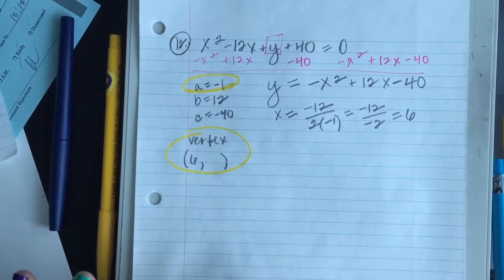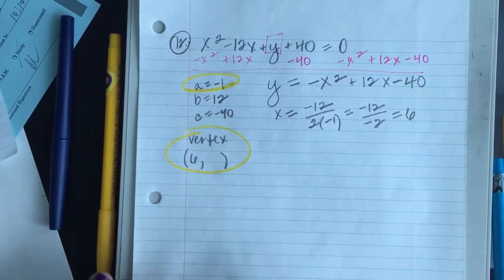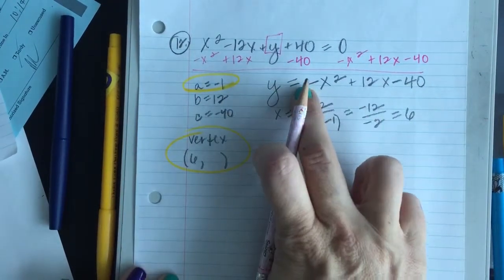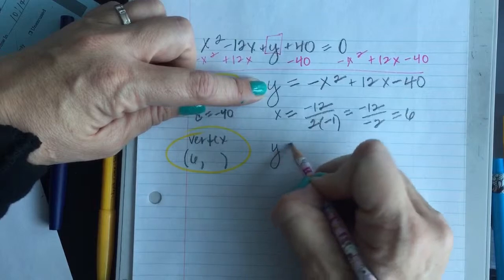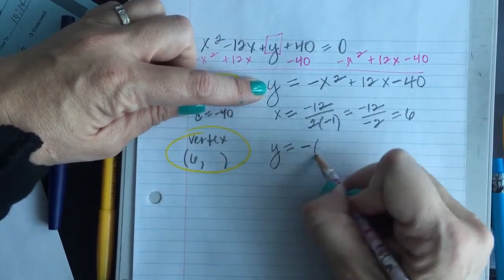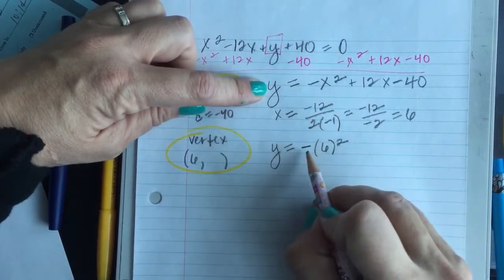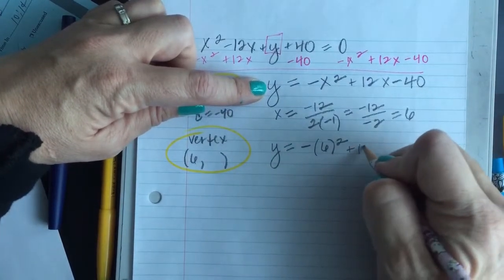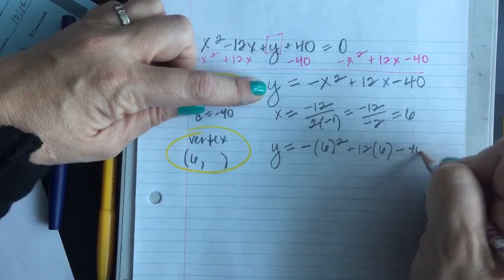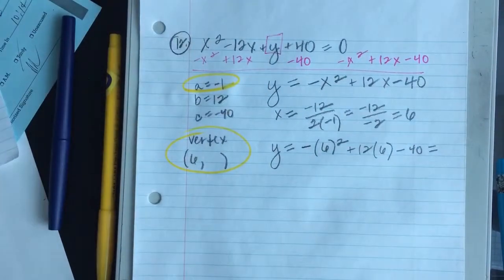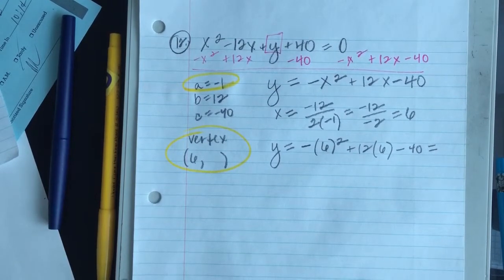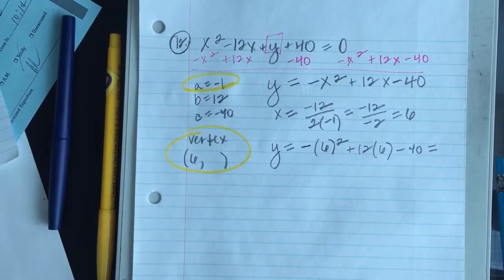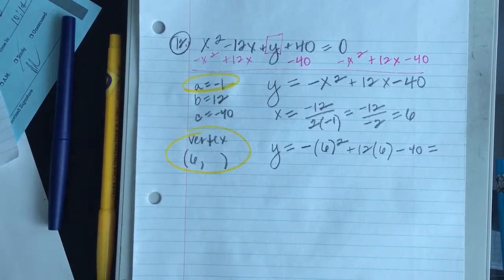What's my next move? Plug it in. Let's go take 6, drop it into this equation we simplified to. Y is equal to. Make sure you're dropping that 6 in parentheses, because notice right here. What do you got for a Y? What'd you get? Negative 4? Yes, no? Parentheses? Make sure you got parentheses.